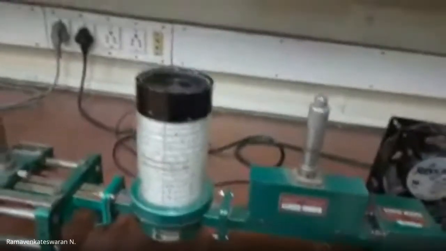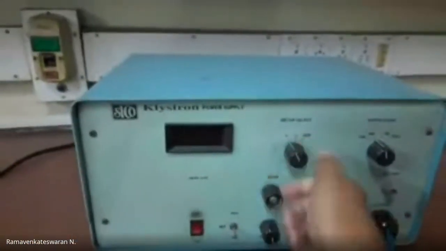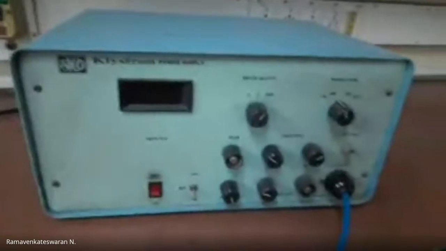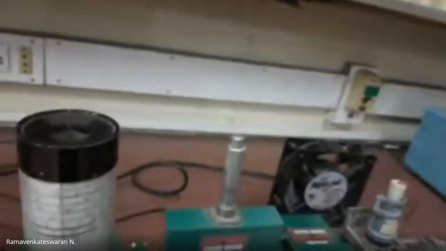The third unit is the klystron source. There are two supplies: one for the repeller voltage, and one for the beam voltage. I can control the beam voltage with these two knobs. The beam voltage is used to start the electrons moving, and the repeller voltage reflects the electrons so they come back to the starting point. So it becomes an oscillator. That is its function.